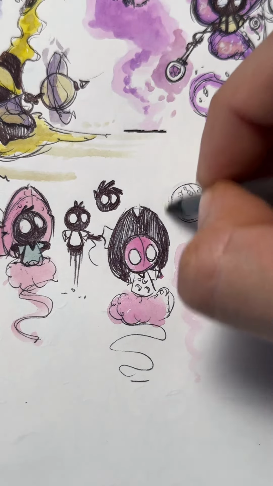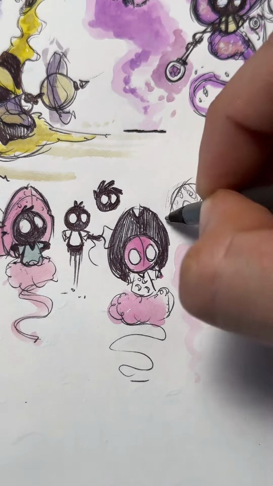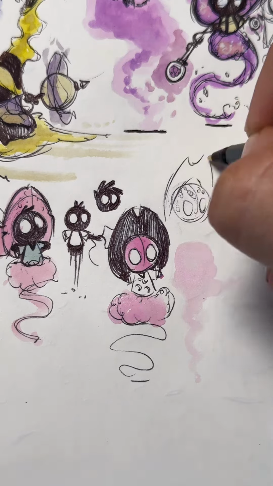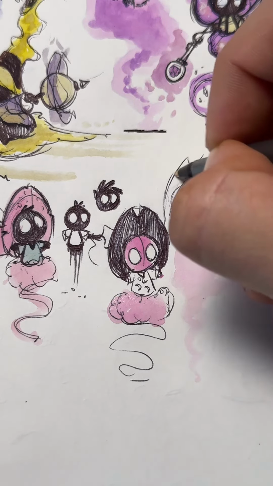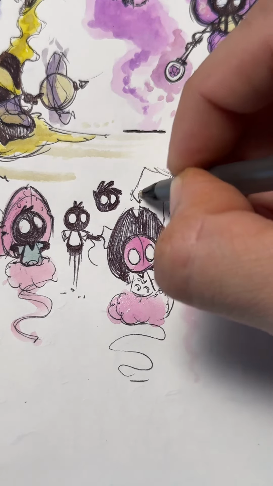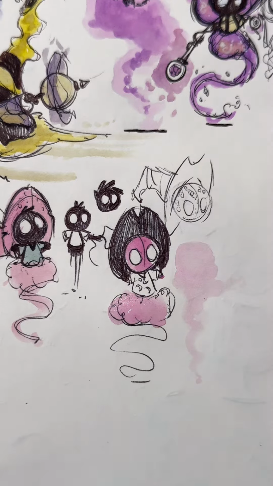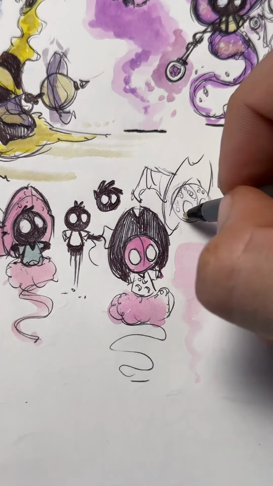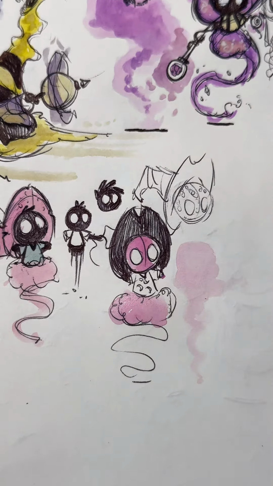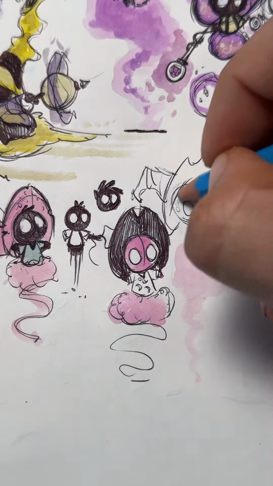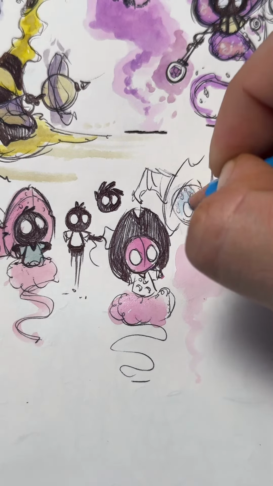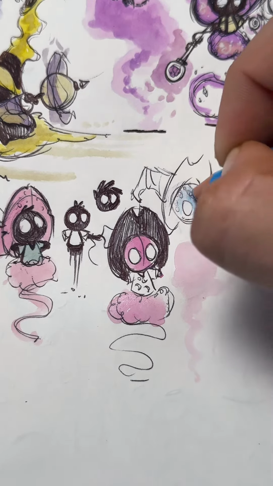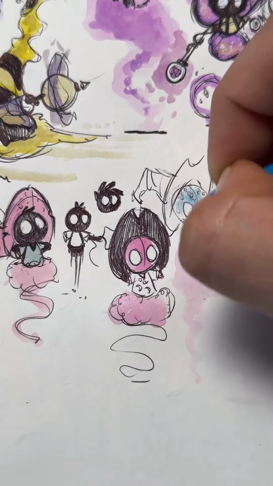Where he's the one that's glowing and everything else is just normal colors. That could be really cute. And that would differentiate it from the other ones too.